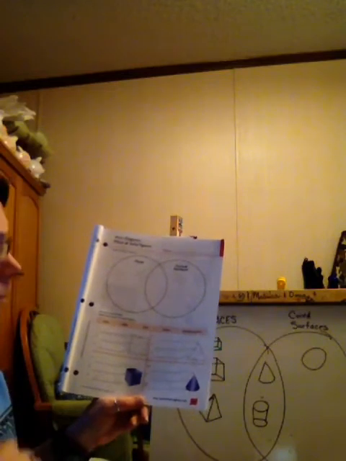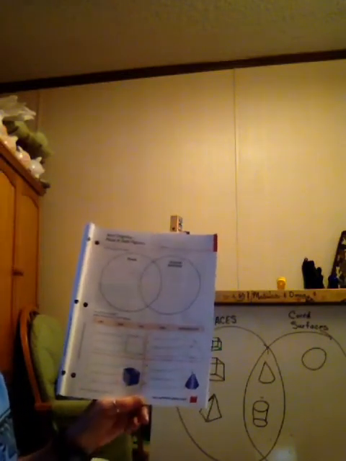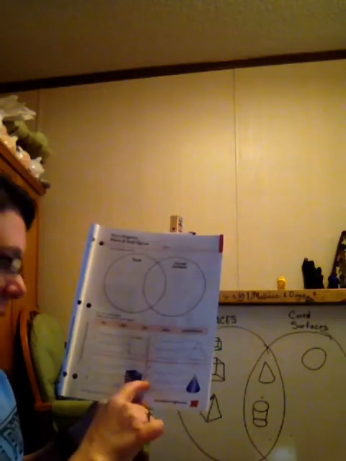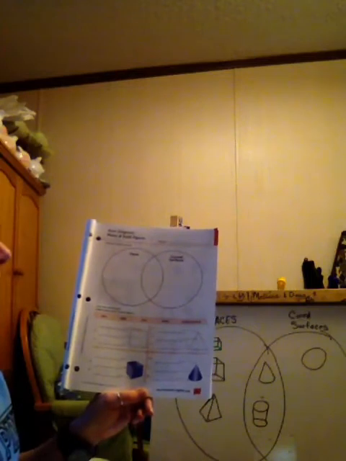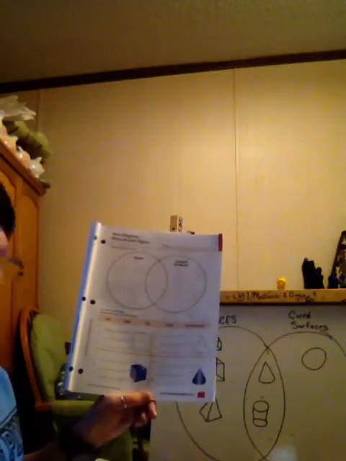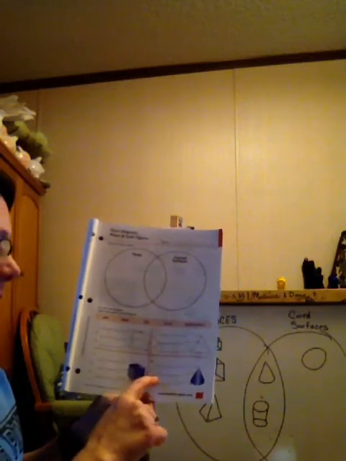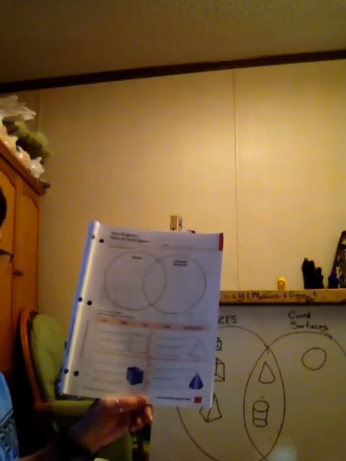Well, it is a curved surface. Yes, you need to write curved surface. Yes, I know it will be hard to squeeze it all in there if you have to go off the line. That is okay, but you need to write the word curved surface there.